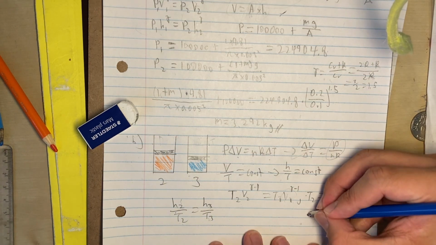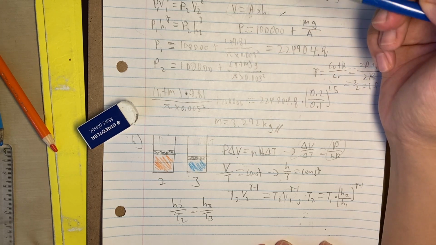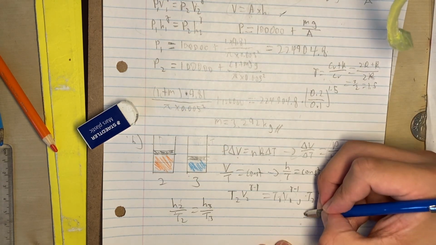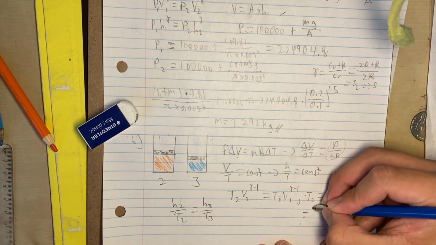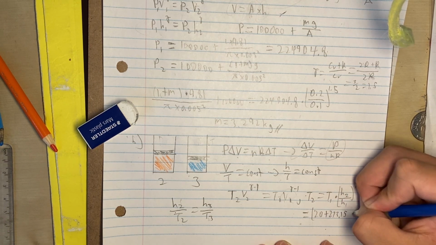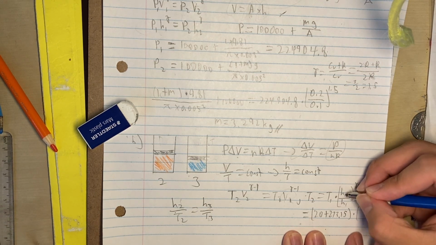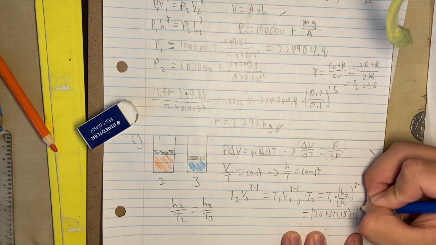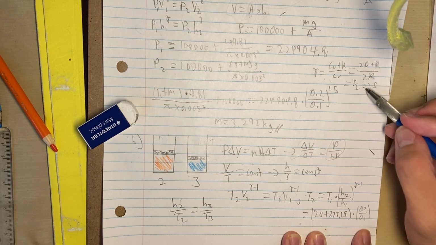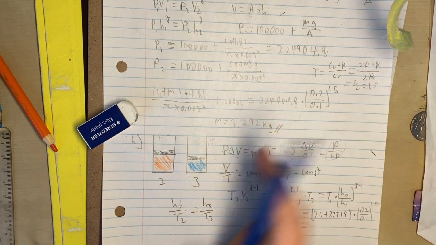Anyway, so the temperature we have is 20 degrees Celsius. But when you're working with the ideal gas law, the temperature is supposed to be in Kelvin. So temperature 1, that's actually 20 plus 273.15. That's the conversion from Celsius to Kelvin. And then you multiply this. Height 2 is equal to 0.2. Height 1 is 0.1. The exponent we solved up here is 1.5, so 1.5 minus 1.